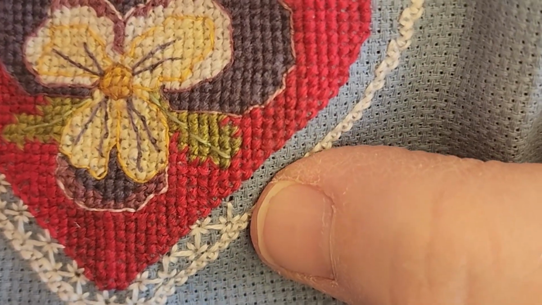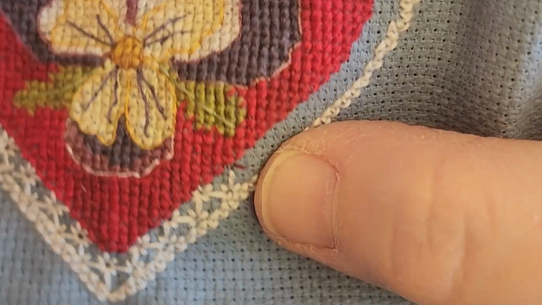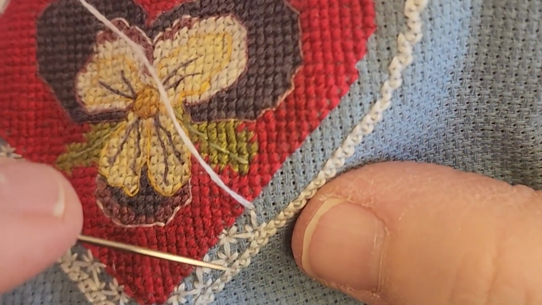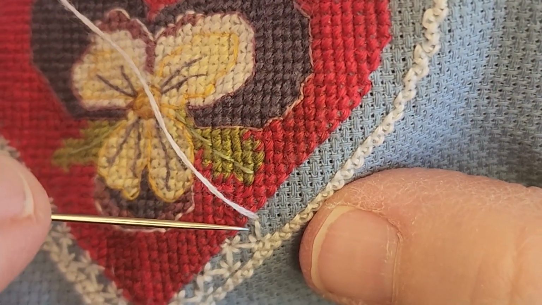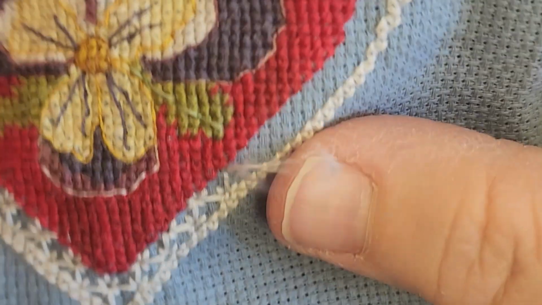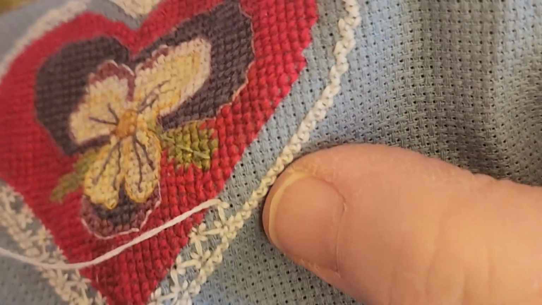Okay? So now up here's my long. This is where my next one's going to be. So I'm going to spiral around, which means we're going to do this one first. Come back up to my hole.